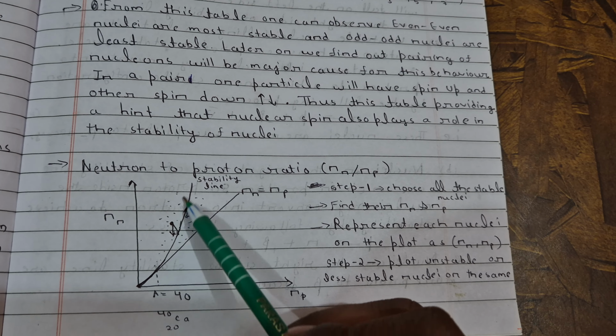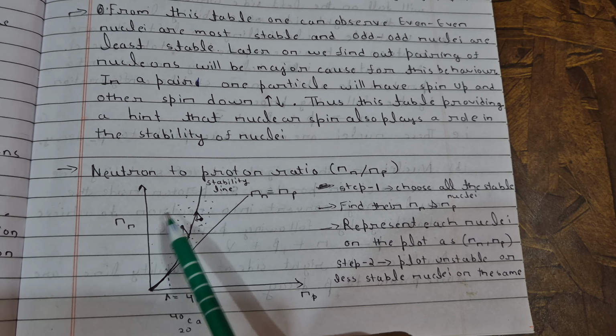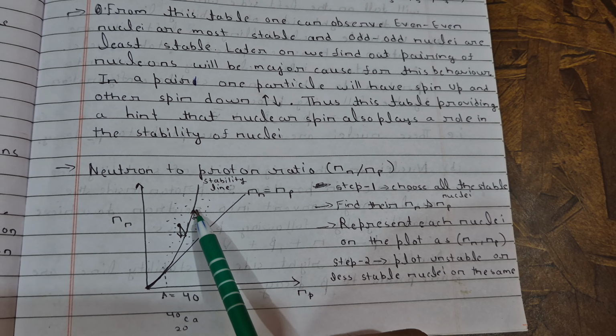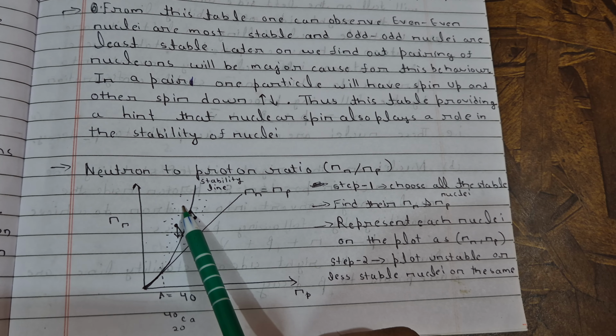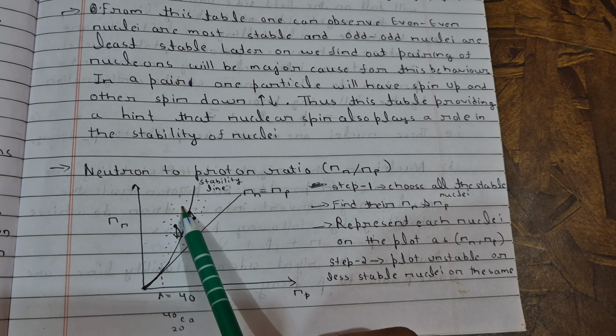For this side they definitely try to reduce the neutrons and turn them into protons, meaning the number of neutrons will decrease and protons will increase. So this will reach here. Like this, neutrons will decrease and protons will increase, because a neutron will turn into a proton. So this will go like this. So it will come to the stability line.